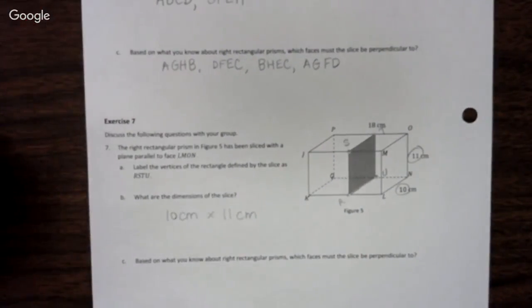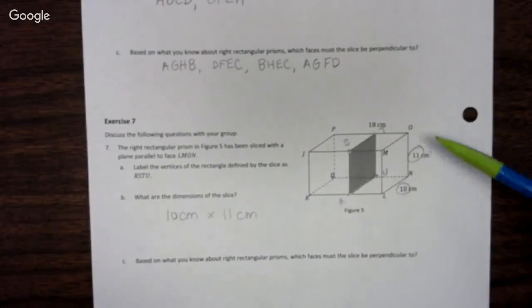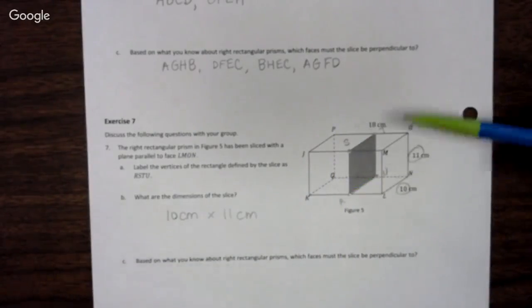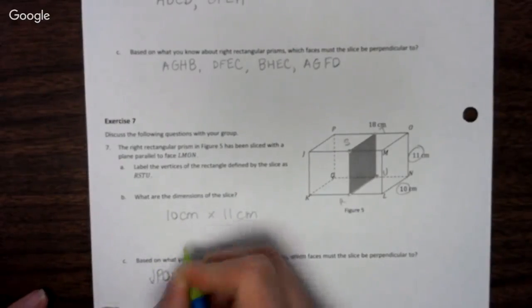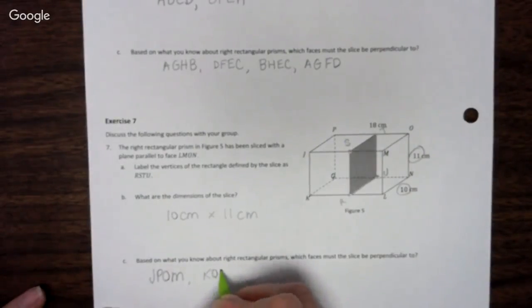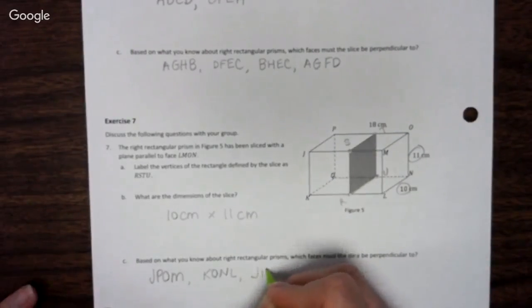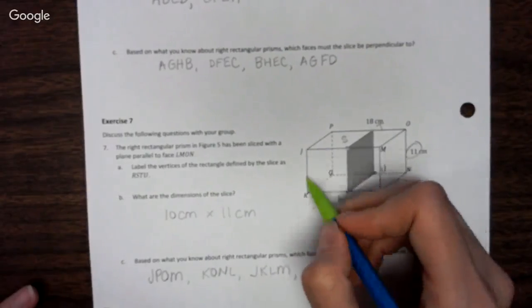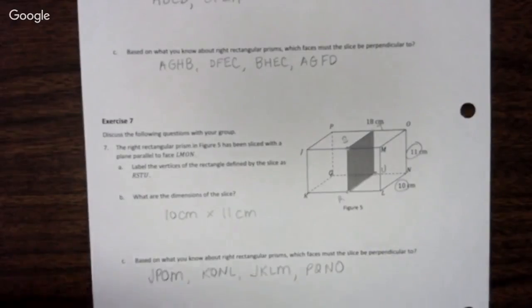All right, part C. Based on what you know about right rectangular prisms, which faces would it be perpendicular to? Well, if it's parallel to the two sides, then it's got to be perpendicular to the top and the bottom, the front and the back. So let's look at the top. J, P, O, M. Just trace it right around. K, Q, and L is the bottom. The front is J, K, L, M. And the back is P, Q, and O. So it's perpendicular to those 4 faces.